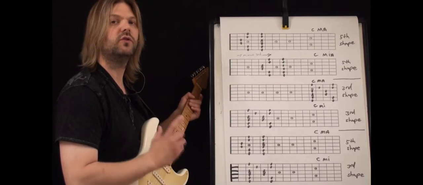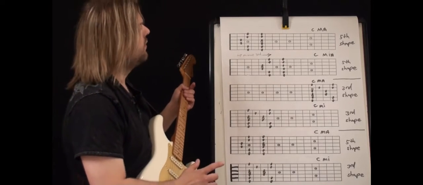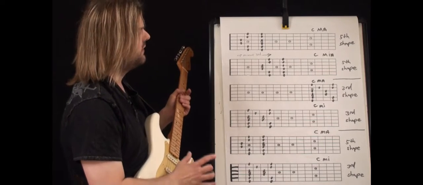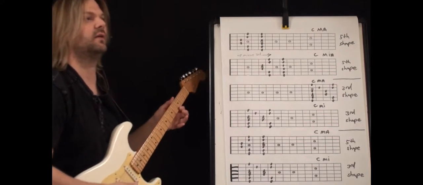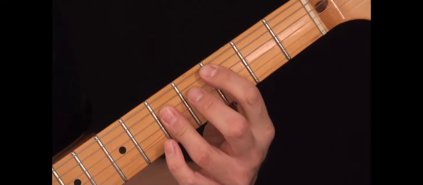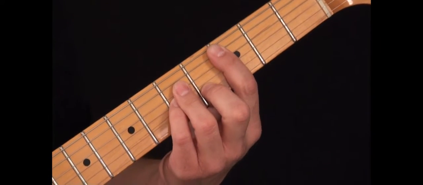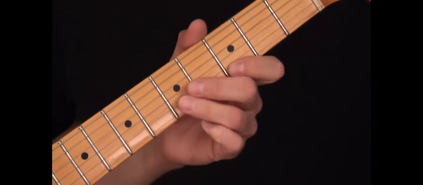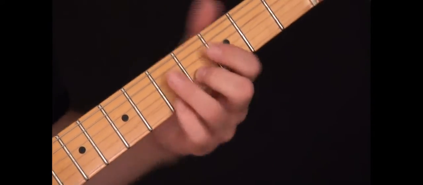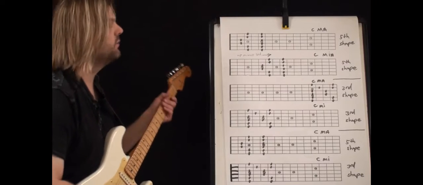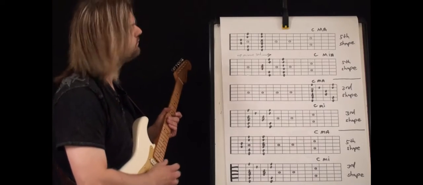So what we're going to do here is look in the key of C. Together, what we're going to wind up with is having C major and C minor in one position on the neck. So it'll be like this. We'll have right around this area right here, a major sound and a minor sound happening. Like that. And we're going to be looking at that in more detail in just a minute.